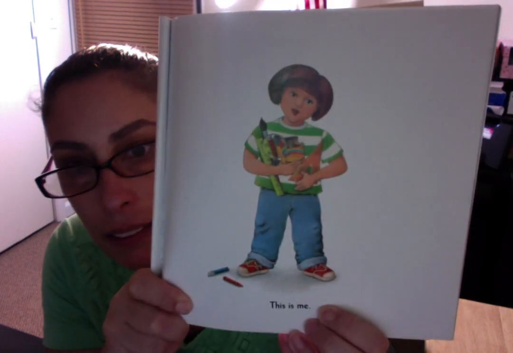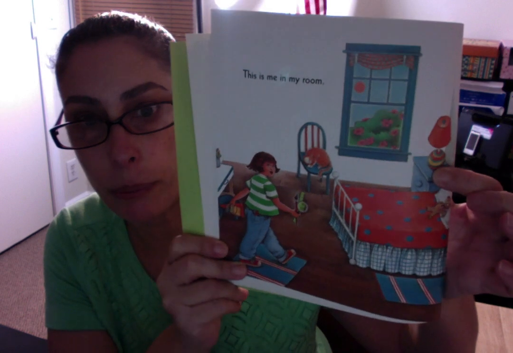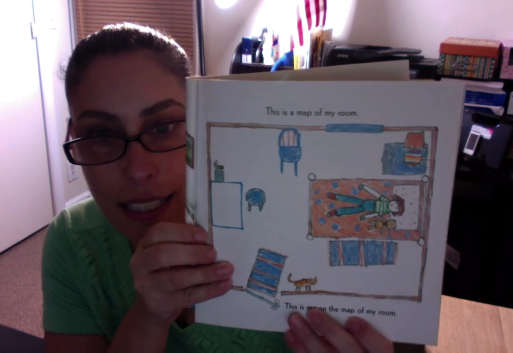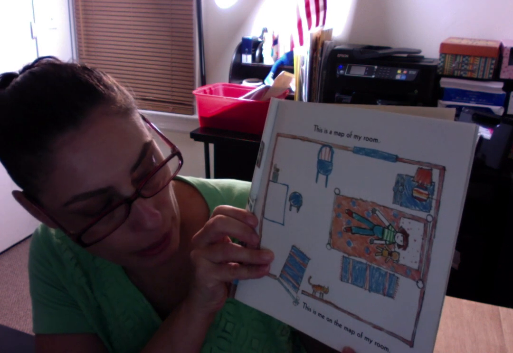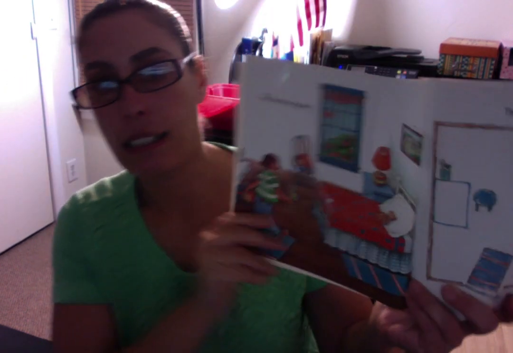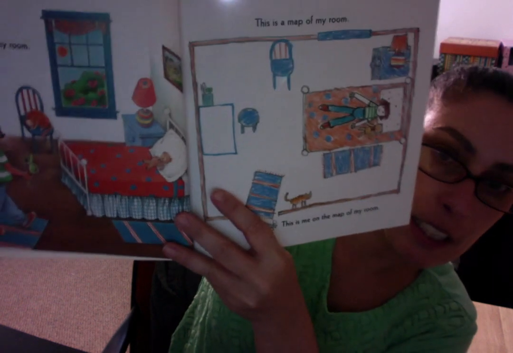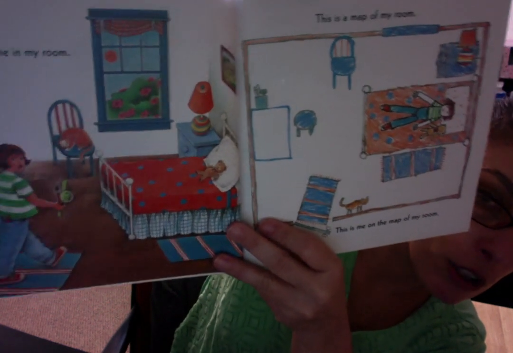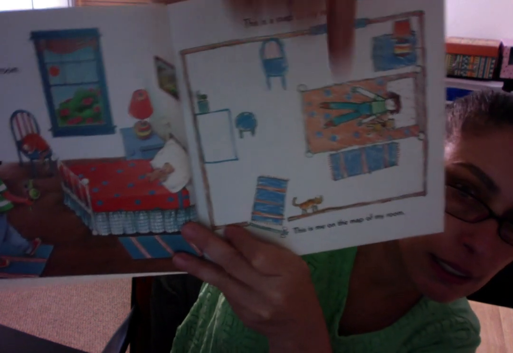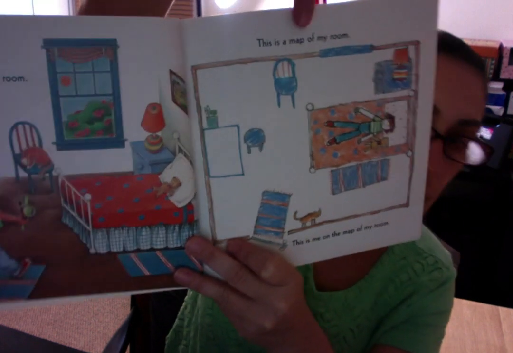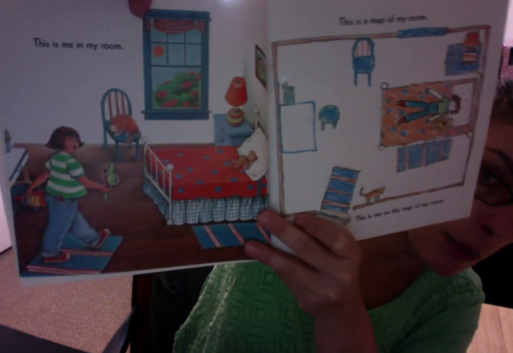This is me. This is my room. This is me. This is a map of my room. This is me on the map of my room. So look, this was her room, and she made a map. So we see where her bed is, and her chair, her rugs, right? Her end table. So everything that she put in her map were things that were in her room.